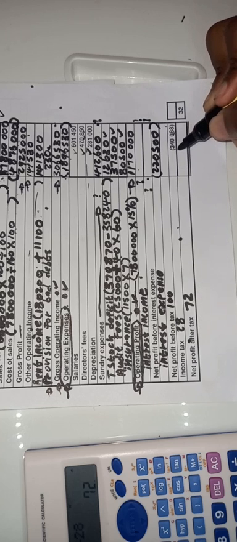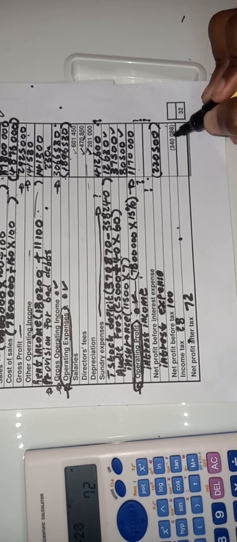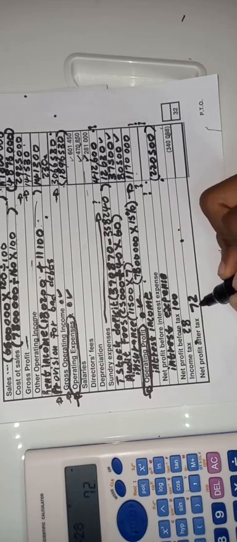So what we have is an income tax of 340,088. Divide by its percentage. How many percent is the income tax? We divide by 28 times what you want. If you want net profit before tax, you multiply by 100, then you get the answer for before. If you want after tax, you multiply by 72, then you get your answer for after tax.